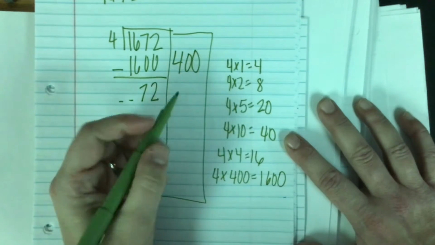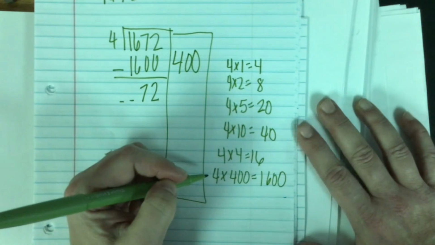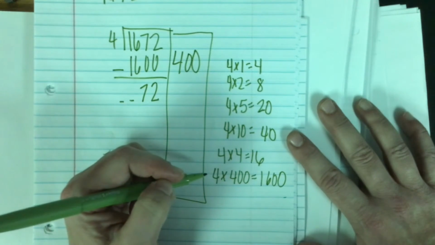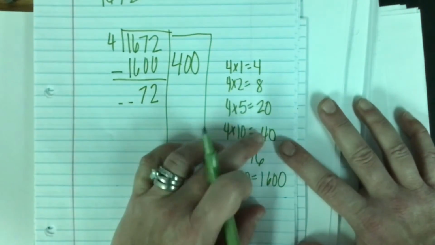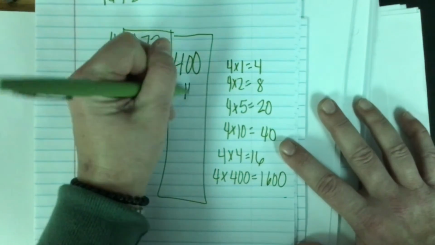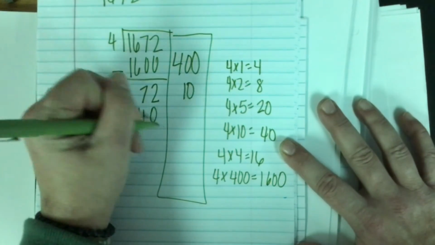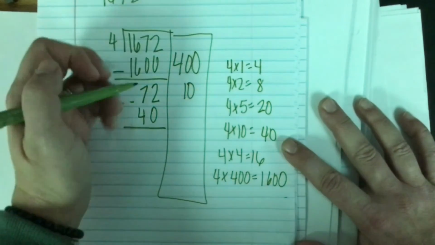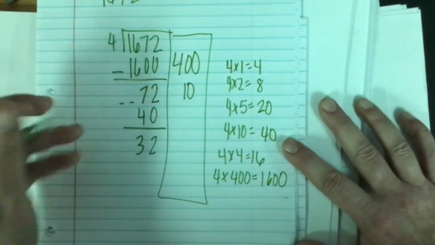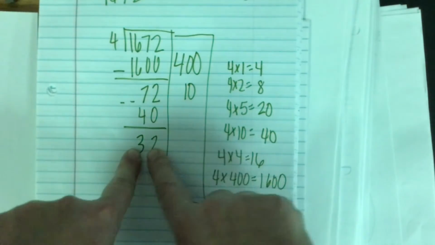I kind of sort of feel like I already know how to get to, let's say, 40 pretty quickly, because I already have that here. So I'm going to put a 10 here, and I'm going to put a 40 here. 4 times 10 happens to be 40, and then I'm going to subtract. And now I'm down to a 32.